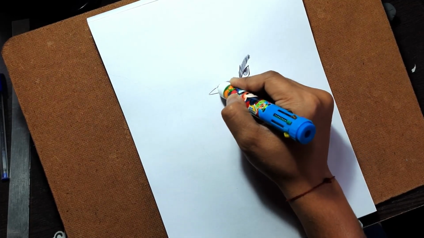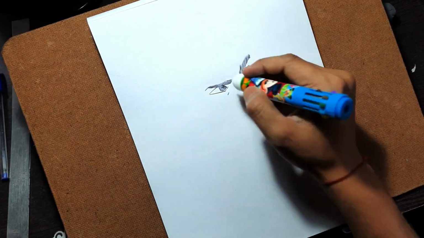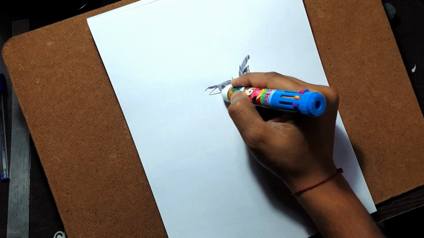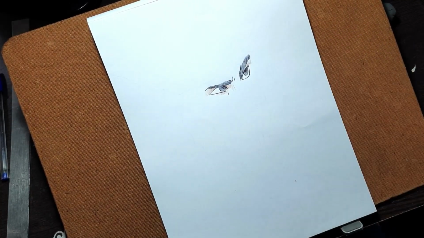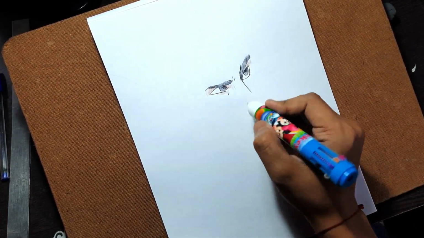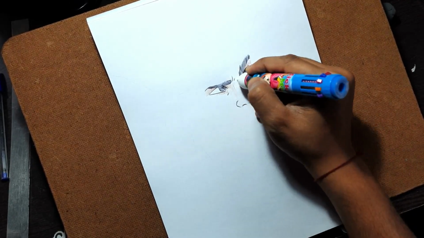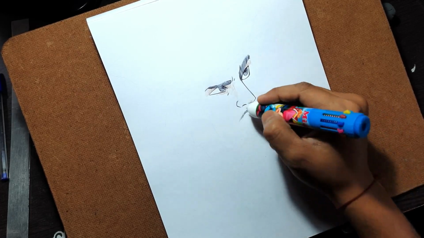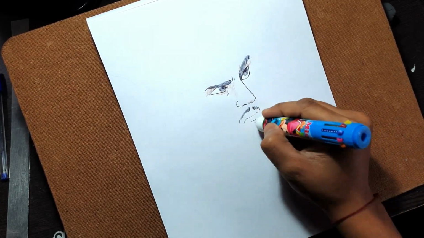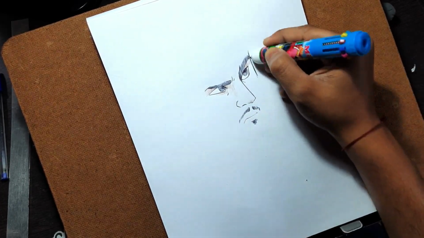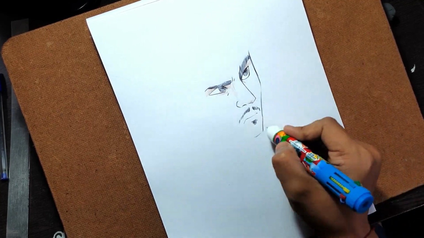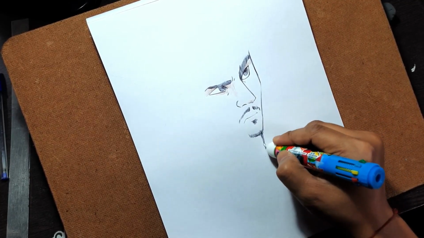For example, you might make his eyes larger, his nose more pointed, or his mouth wider. Use reference images to ensure accuracy while maintaining the caricature style. Finally, add details like hair, clothing, and accessories to complete it, and finally, it is done.